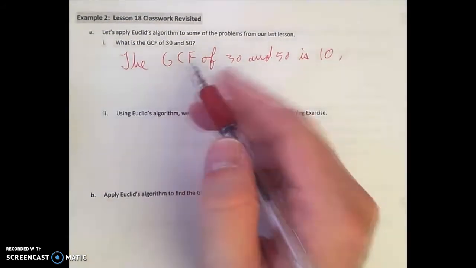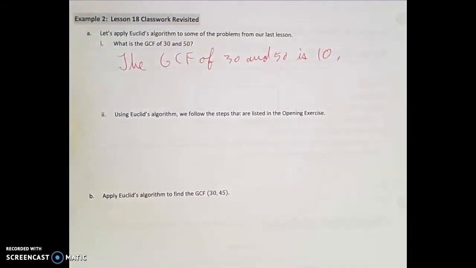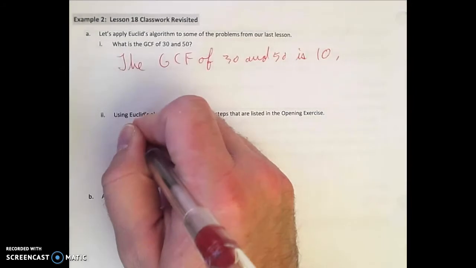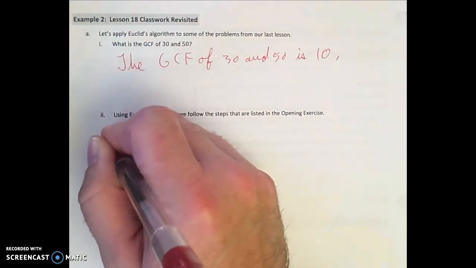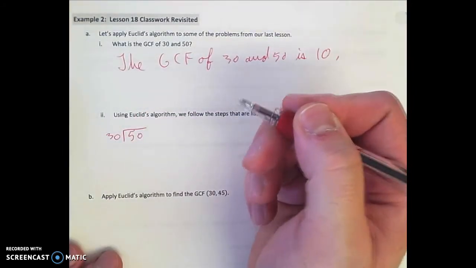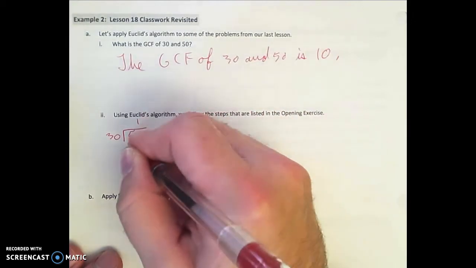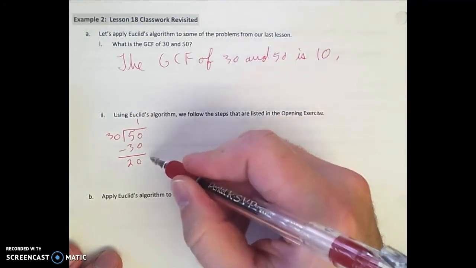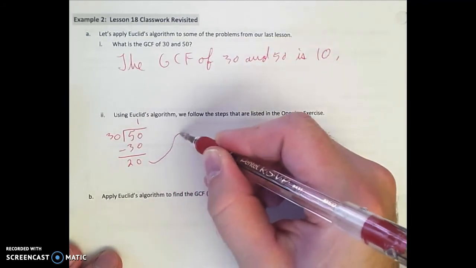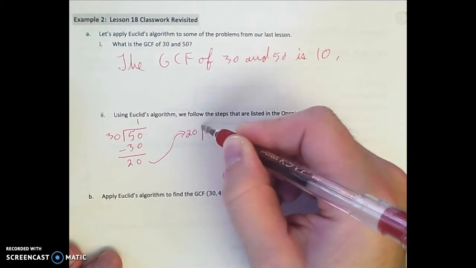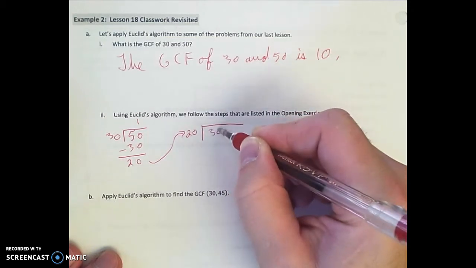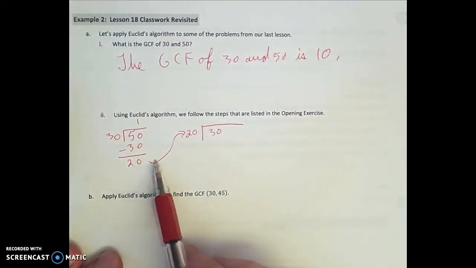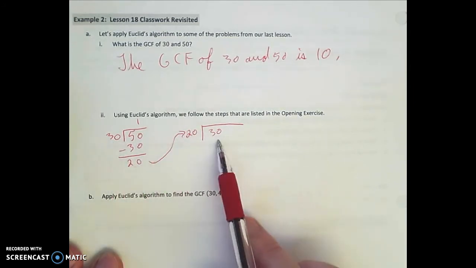We follow the steps that are listed in that opening exercise. So what we're going to do is divide the larger number by the smaller one. So in this case, we're going to do 50 divided by 30. We see that that's 1, so 50 minus 30, we have a remainder of 20. Now we take that 20 and divide it into 30. So notice how this number moves, and the 30 now goes on the inside.